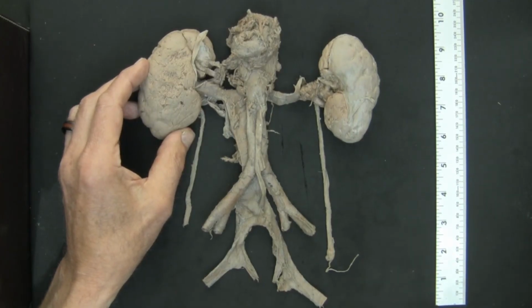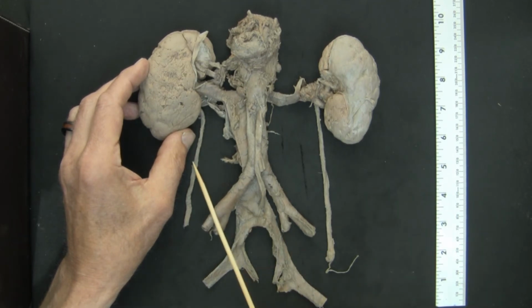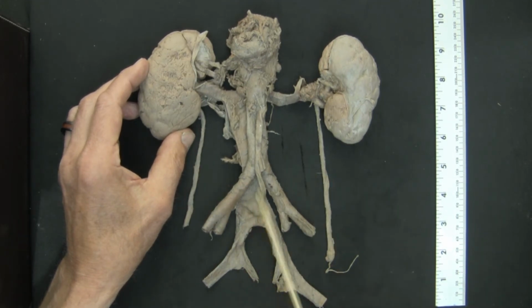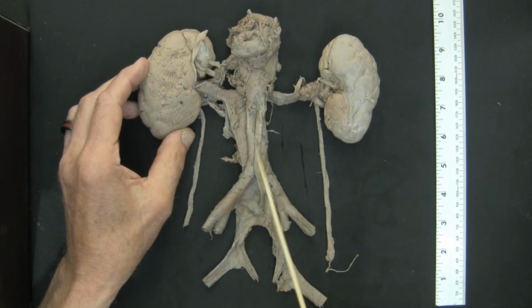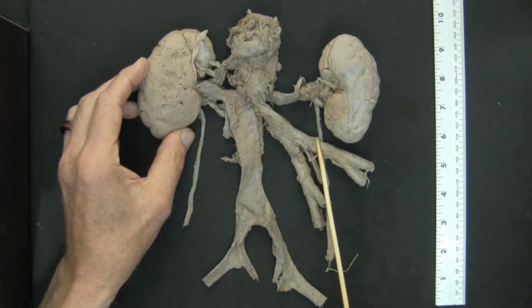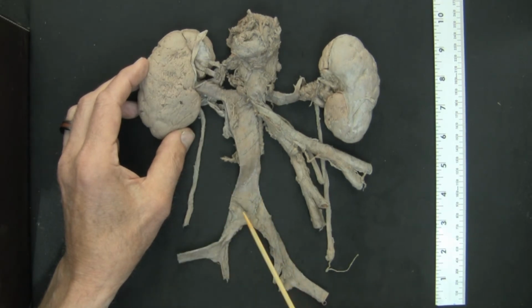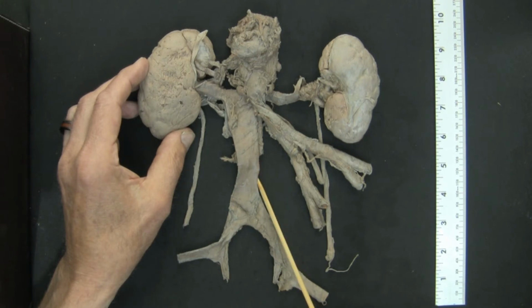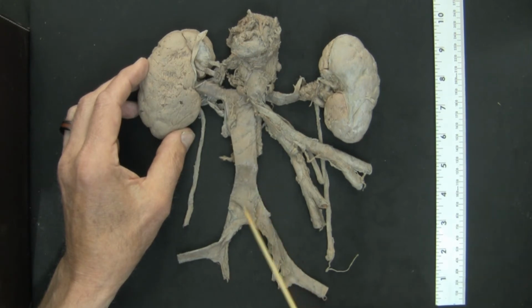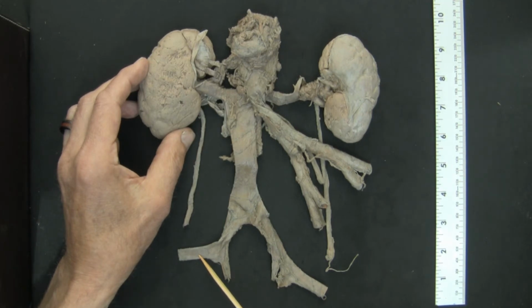Returning to the big picture, we see again the ureters, the arteries which branch from the abdominal aorta, and this flattened and collapsed vessel here carries blood superiorly, and this must be then the inferior vena cava, which receives blood from the common iliac veins, which represent a merger of the internal and external iliac veins.